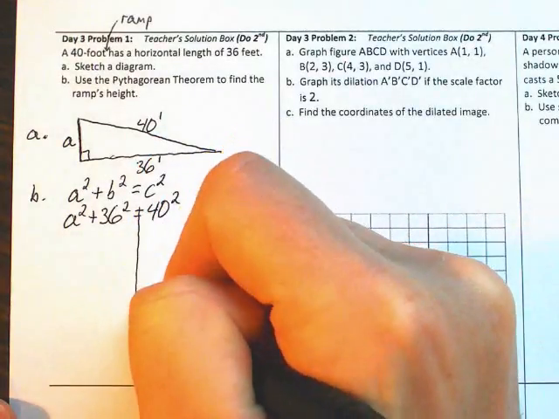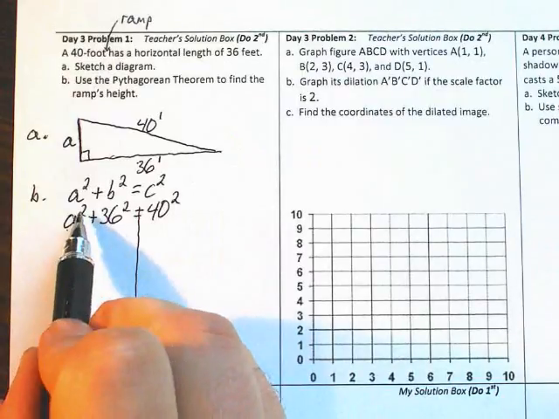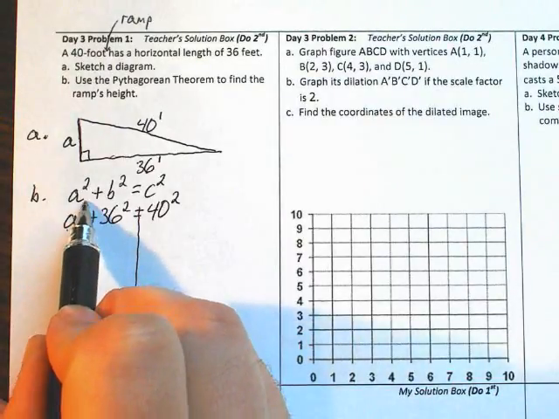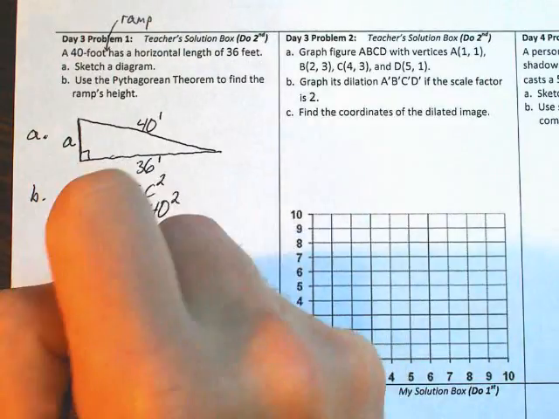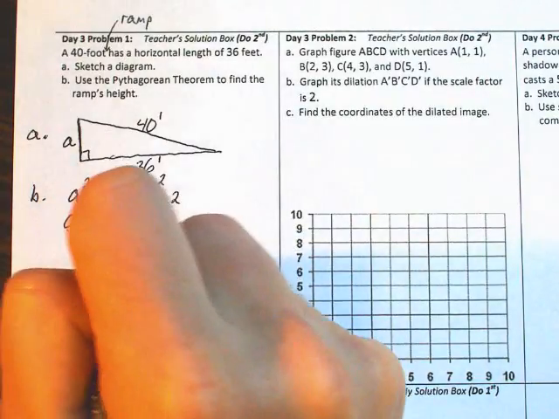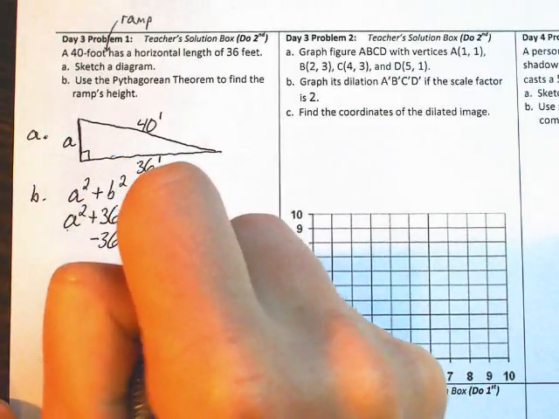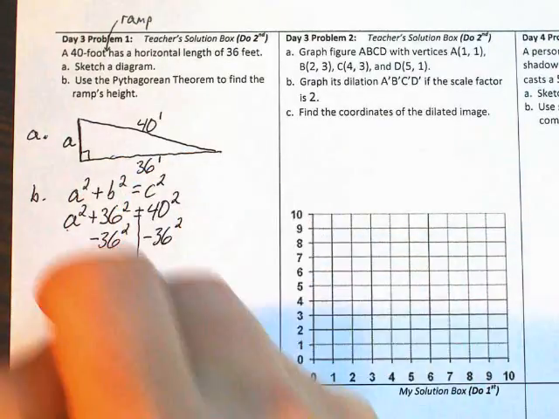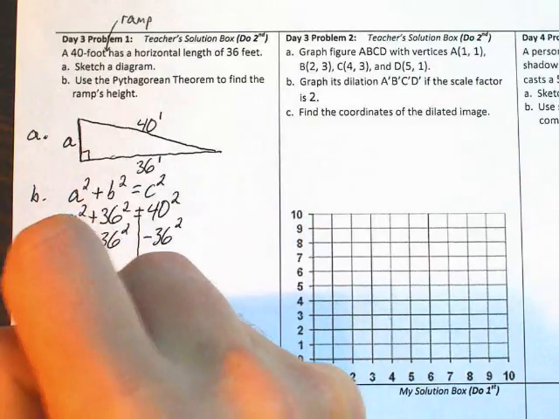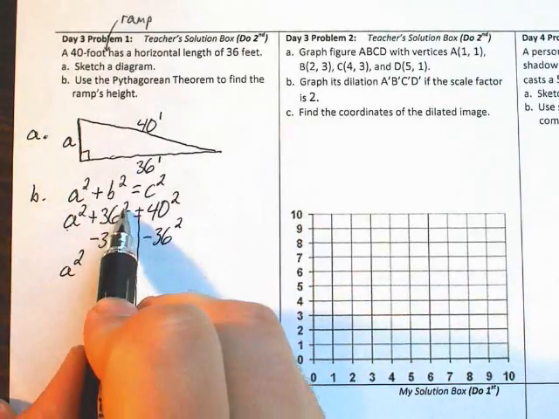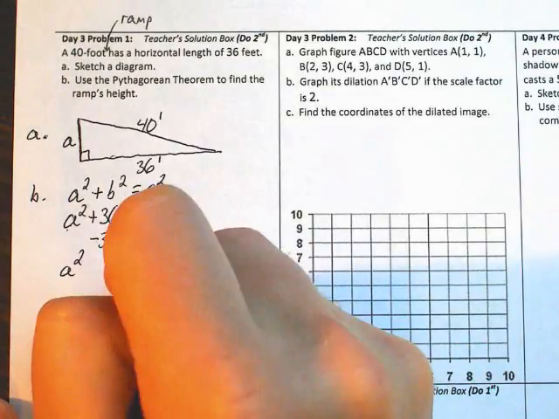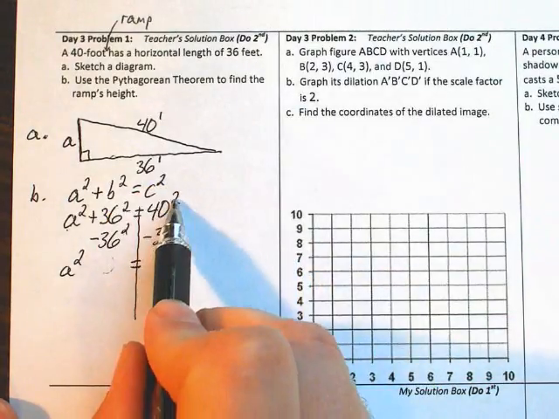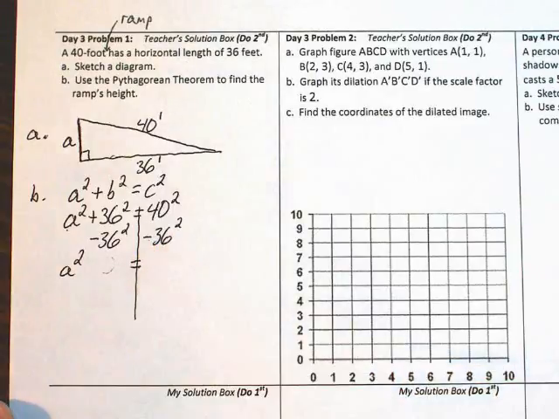Now to solve this equation for the letter A means we need to isolate the term that has the letter A in it. And to do that, we need to subtract the 36 squared. So subtract 36 squared from both sides. The A squared comes straight down. 36 squared subtract 36 squared makes 0, and equals 40 squared subtract 36 squared. We need to figure out what that is.